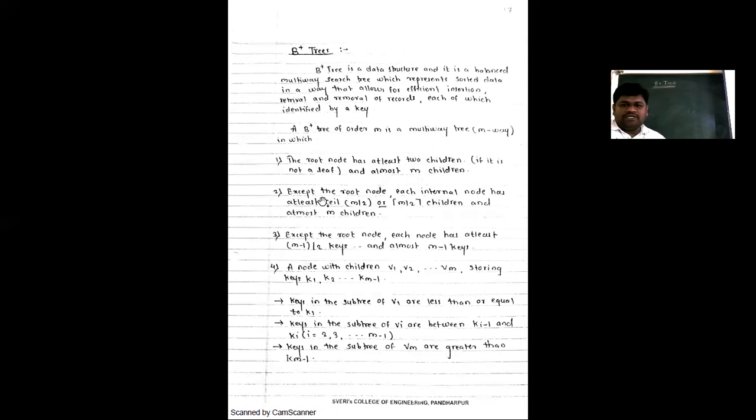After that, the second rule is except the root node. All of you give attention. As in the previous session, except the root node, whatever internal node you are considering, for that internal node at least m by 2 children are required, and at most m children. And regarding the keys also, same: except the root node, each node has at least (m minus 1) divided by 2 keys and at most m minus 1 keys.